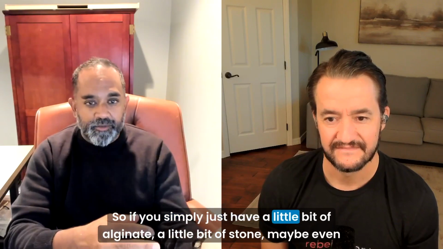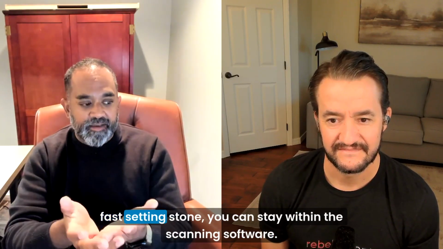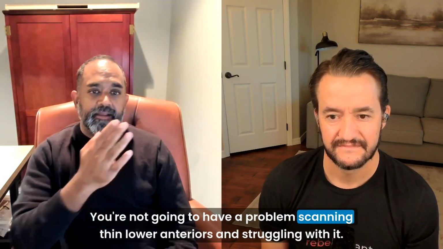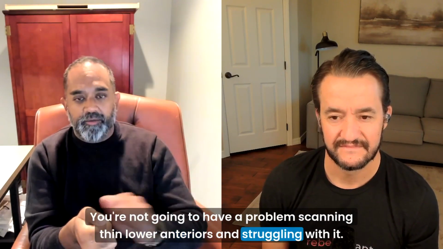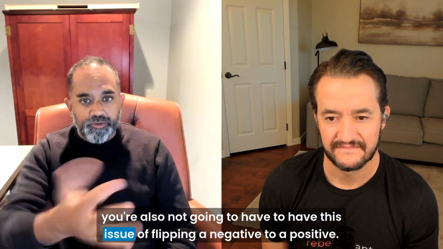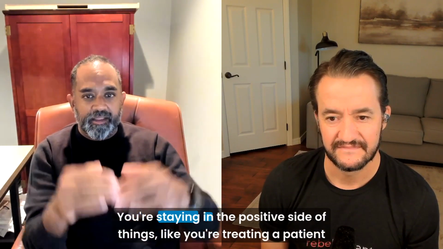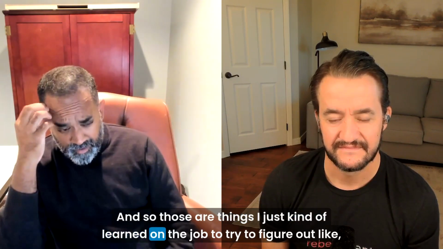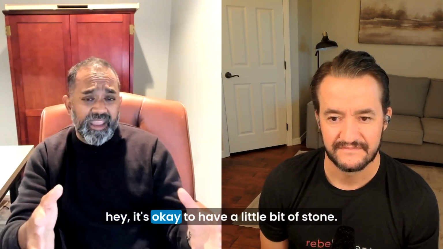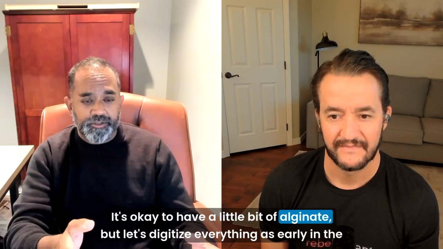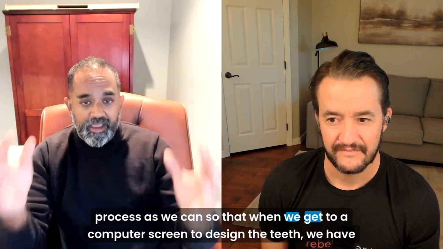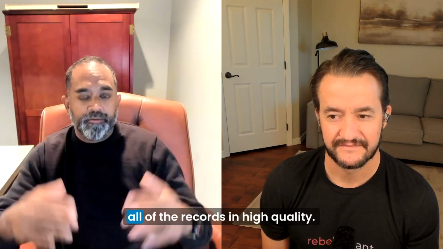So if you simply just have a little bit of alginate, a little bit of stone, maybe even fast-setting stone, you can stay within the scanning software. You're not going to have a problem scanning thin lower anteriors and struggling with it. You're also not going to have this issue of flipping a negative to a positive. You're staying in the positive side of things, like you're treating a patient through the whole workflow. And so those are things I just kind of learned on the job to try to figure out, hey, it's okay to have a little bit of stone. It's okay to have a little bit of alginate, but let's digitize everything as early in the process as we can so that when we get to a computer screen to design the teeth, we have all of the records in high quality.